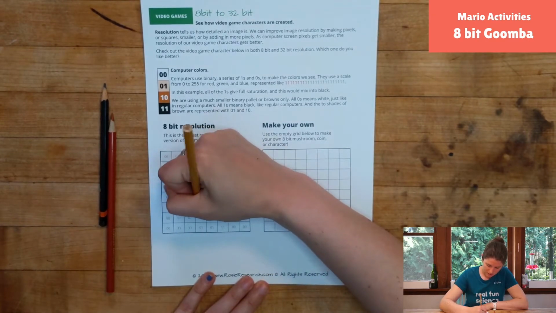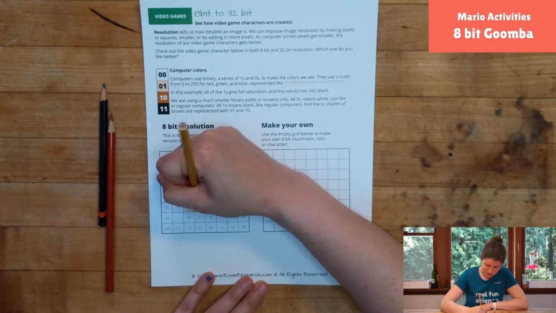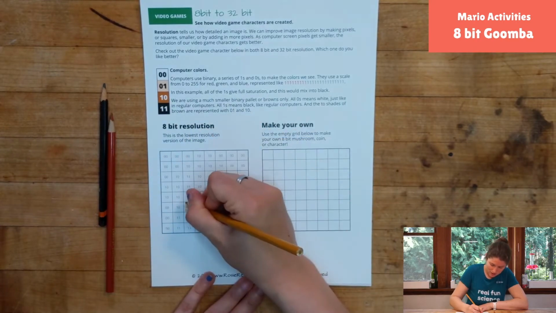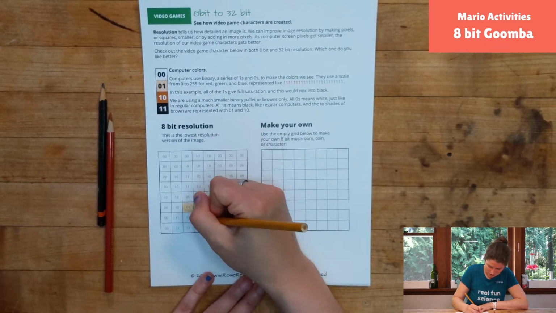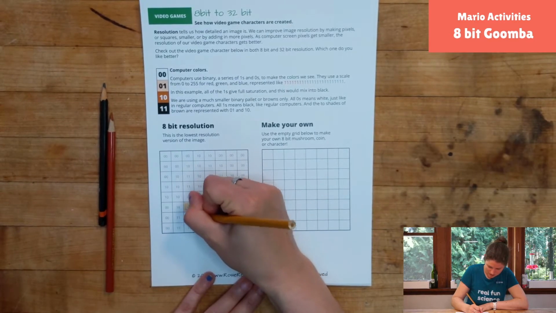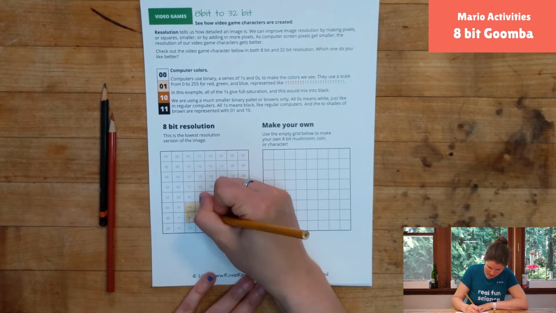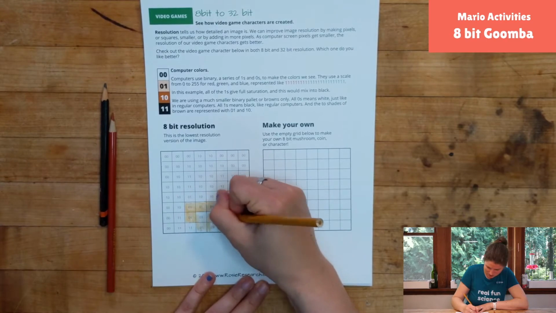There's a spot for you to make your own, which is a lot of fun. And if you make your own and you send it to me, I will happily color it in. Just send me a picture of it, and I could print it out. It's always fun to see your projects and what you guys are working on.